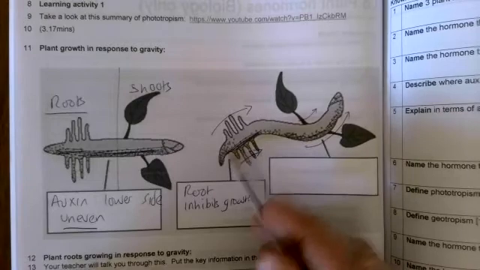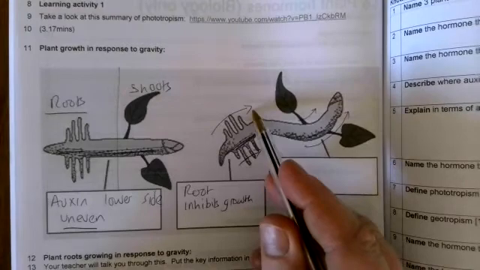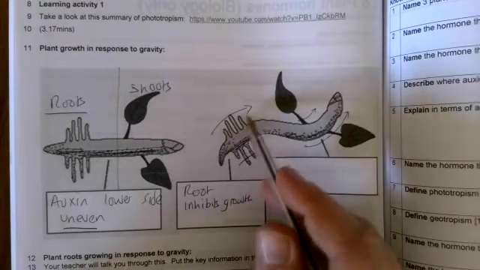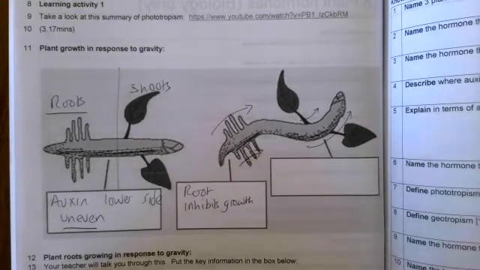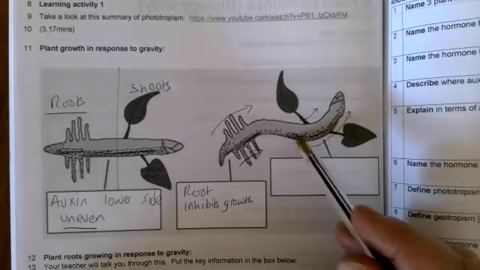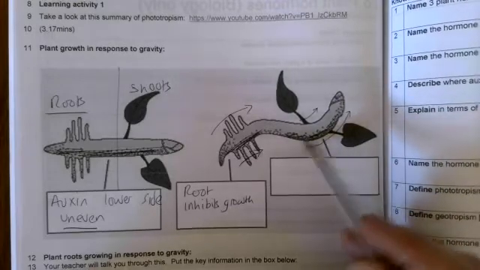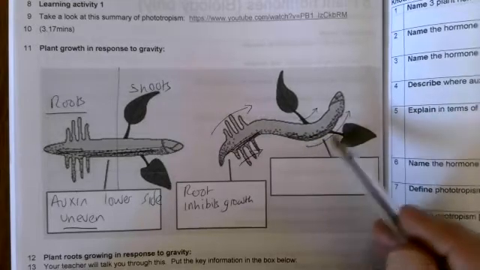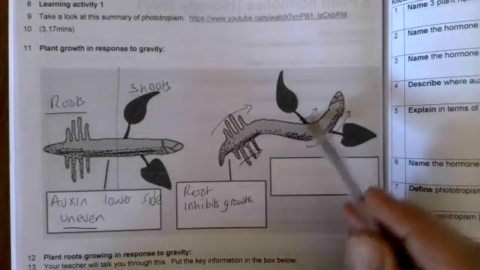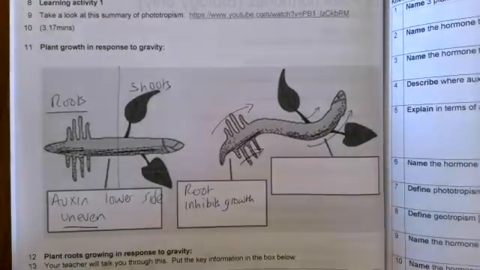Where the auxin's gathered here, there will be less growth than the other side, and because of that, the whole root curves downwards, which is what you want, because then it can go to the water and get water out of the soil. In the shoot, auxin gathers on the lower side, but we know that in the shoot, auxin promotes growth. So this lower side actually grows more than this side. So the shoot grows upwards, which is what we would want because it can grow towards the light.